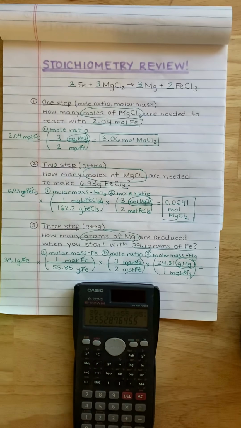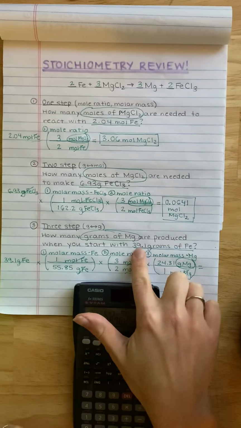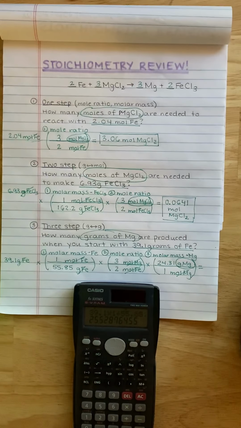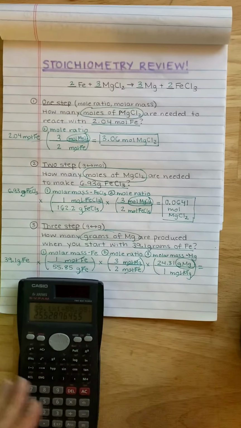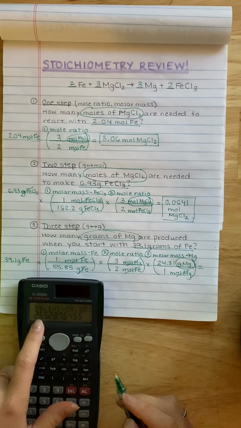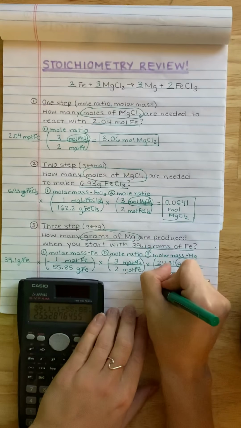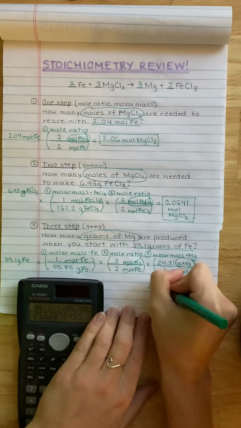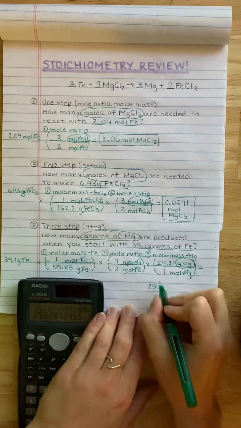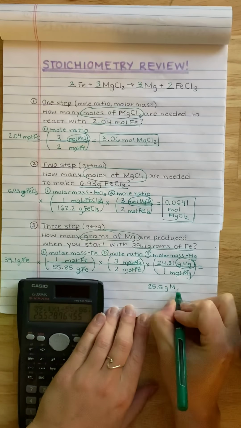All right. So we end up with this long number again. So we're going to go ahead and take a look at our sig figs in our problem. We have 3 sig figs in this number, which means our answer needs 3 sig figs. Make sure you're looking at the problem and not at the masses from the periodic table. So our final answer, we're going to have 25.5. And our final units are circled, grams of magnesium.